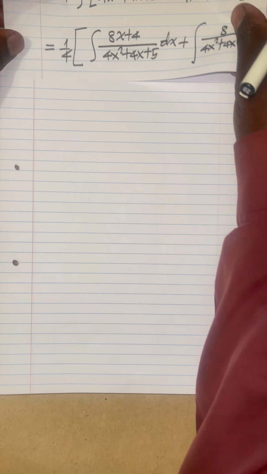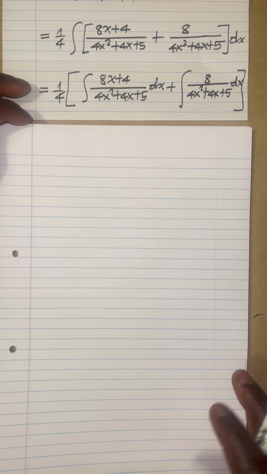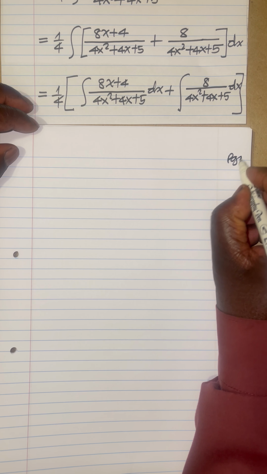So moving forward, now all I have to do is to distribute the quarter, because we need to perform some tricks there now. So I'm going to say this is our page 2.